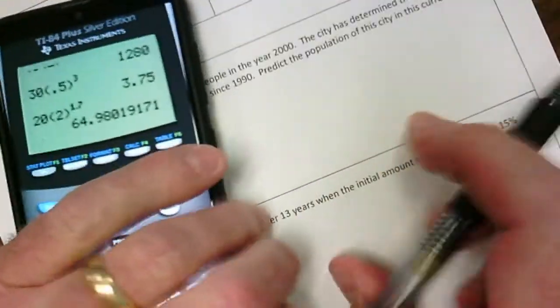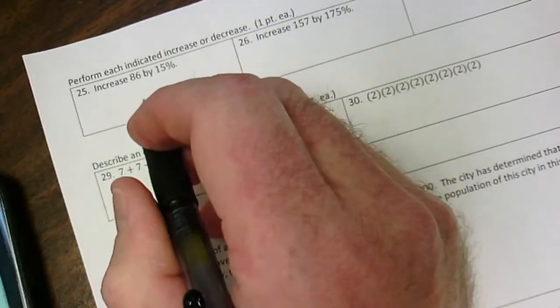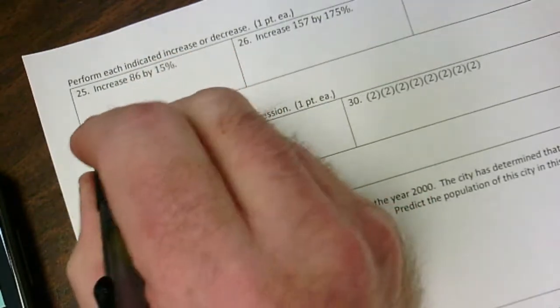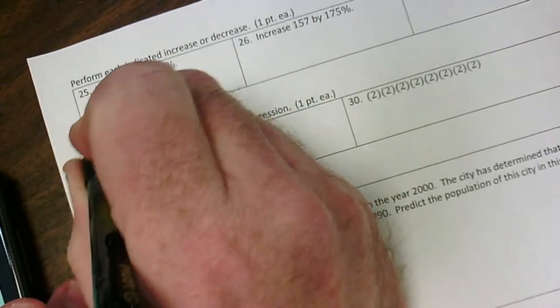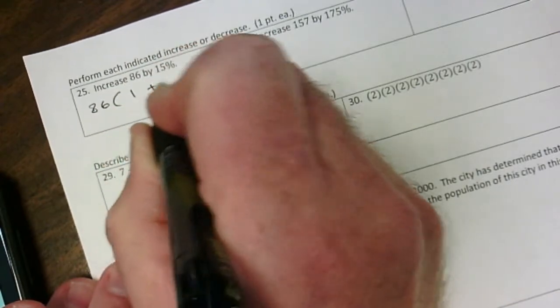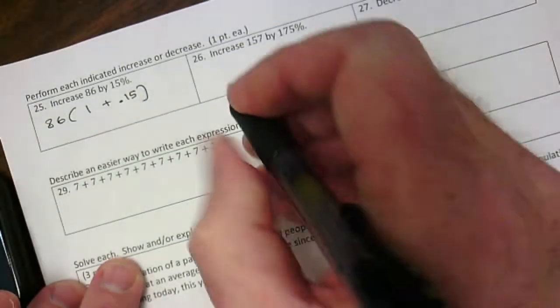All right, so the setups of these, I know they're only 1 point apiece, but yes, you could probably just do this on your calculator, but I'm going to show you the setup here. We have to take 86 and increase it by 15%. That's how we do that. I'll type that into my calculator in a minute and get that.